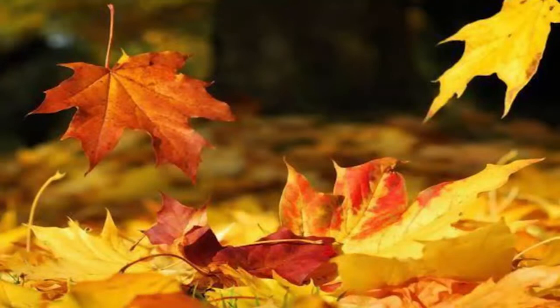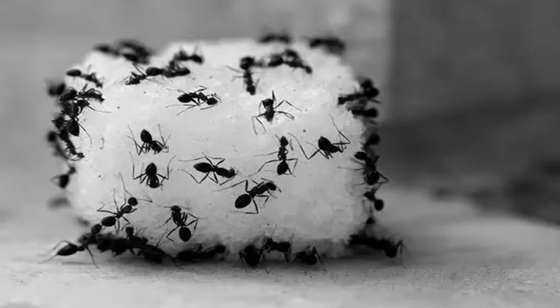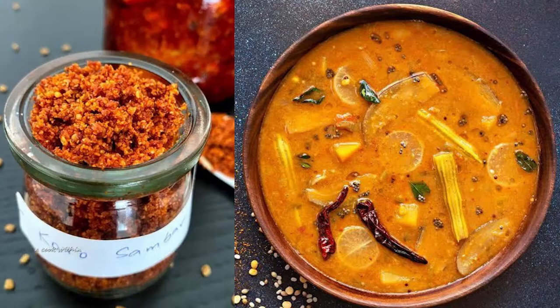So we have seen a few things. What sort of questions do we get? By seeing our surroundings and observing things, we get some sort of questions in our mind. Why do leaves fall off when they turn yellow? Why do ants go wherever we hide the sugar and find it? Why don't pickles spoil easily, while sambar spoils easily? So these are some doubts.